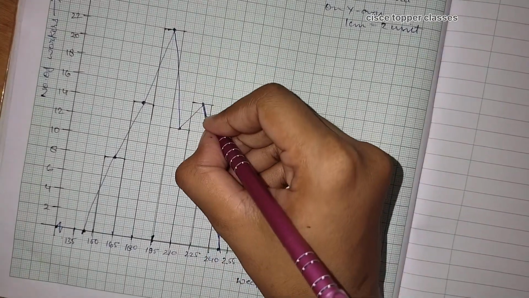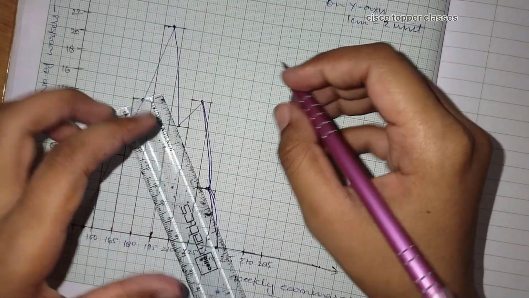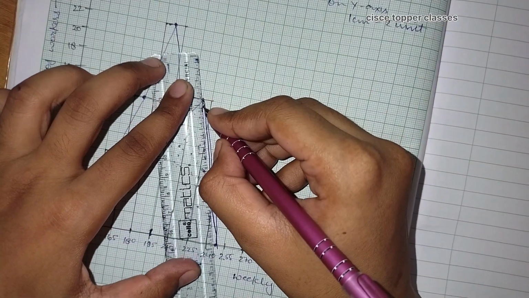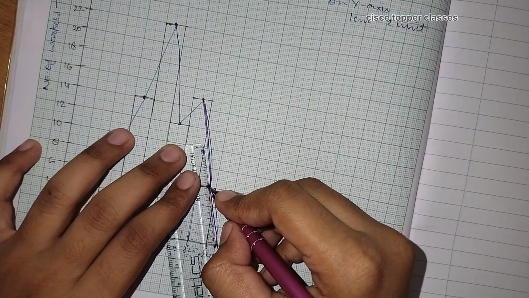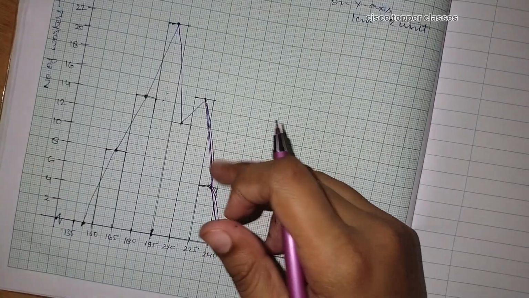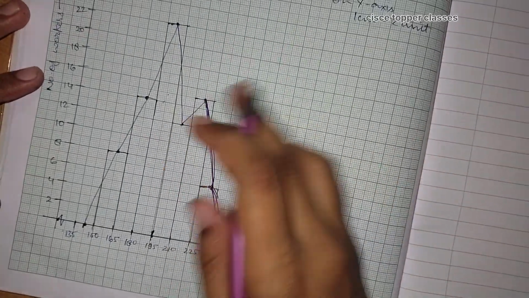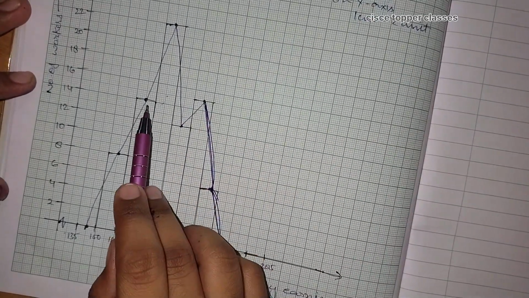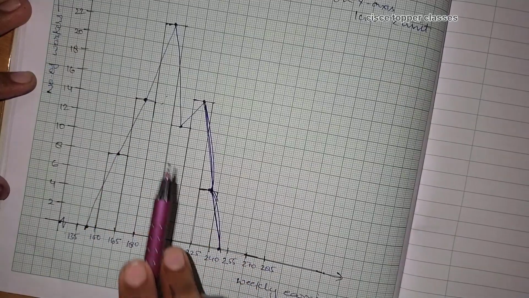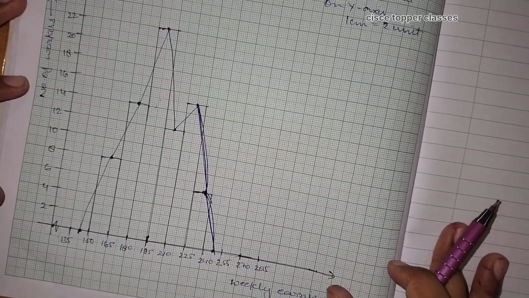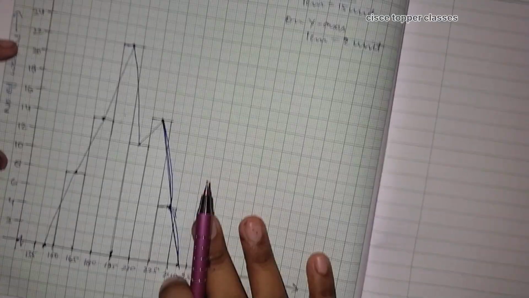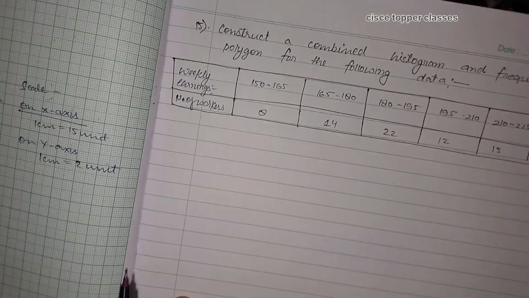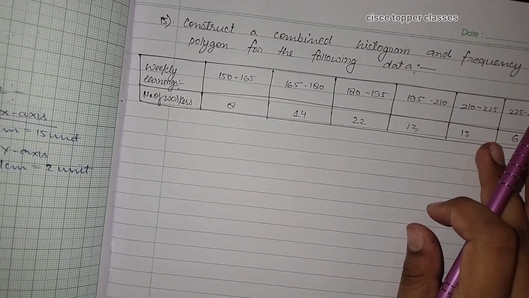We have to draw the straight line here, but it is marked wrongly, so this is the one mistake I have done. You can see from these points that it is a frequency polygon. In histograms we can mark the midpoints of the upper values. So here is the frequency polygon and histogram of this given data, and this is the scale we are using, and this is the final solution of question number 15.